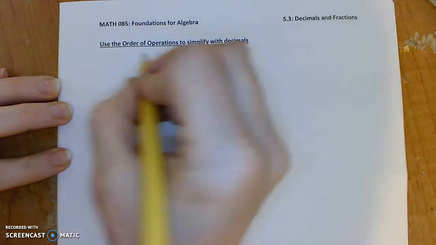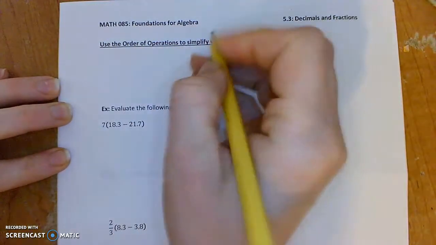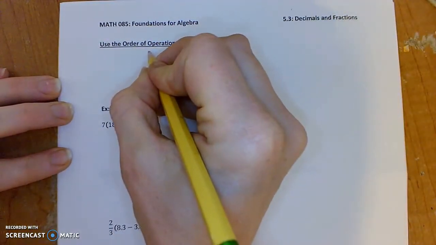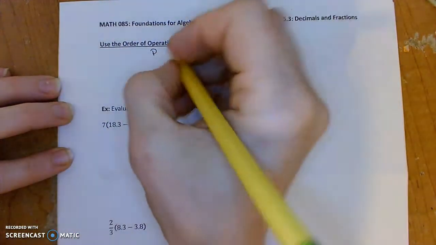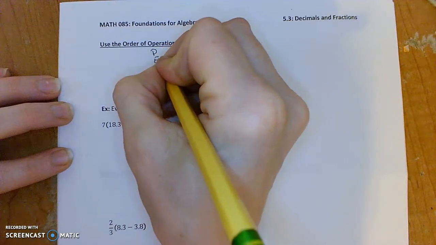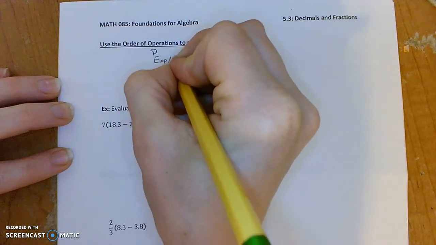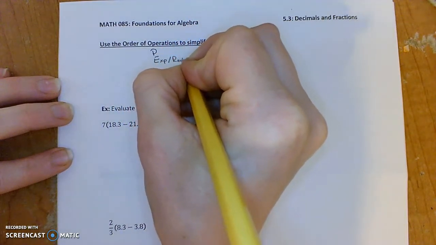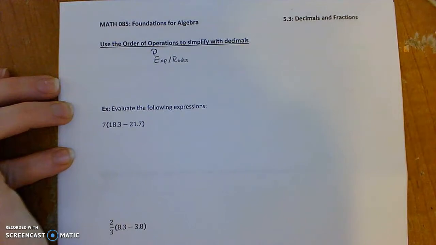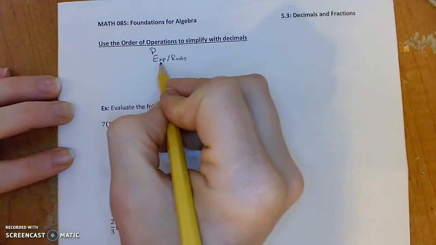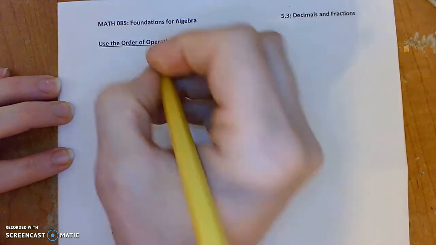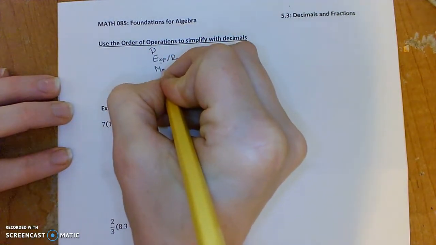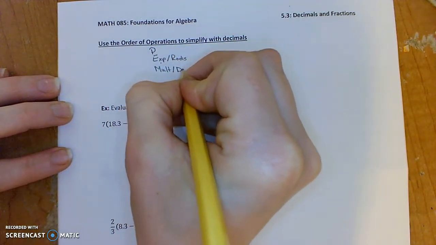So the things that we need to remember is, well, what are the order of operations? From what we've seen so far, first thing you look for are parentheses. Evaluate anything in the parentheses first, and then look for exponents or roots. We haven't really talked about what roots are yet, so really look for exponents. Do those first before you evaluate any multiplication or division.